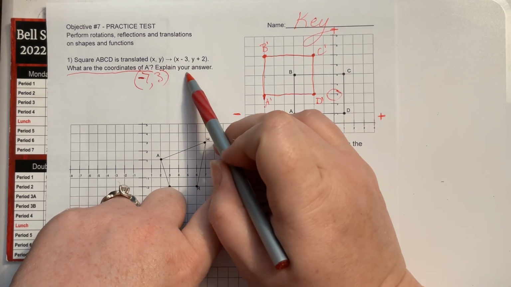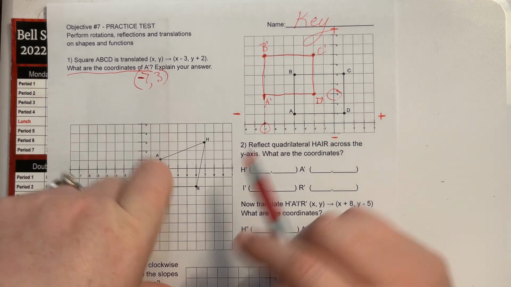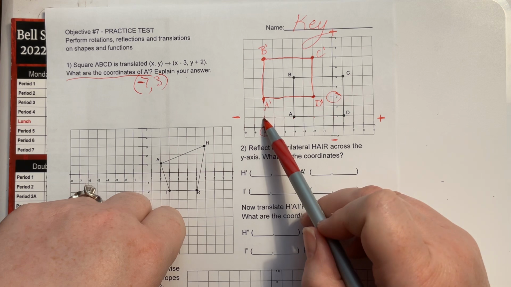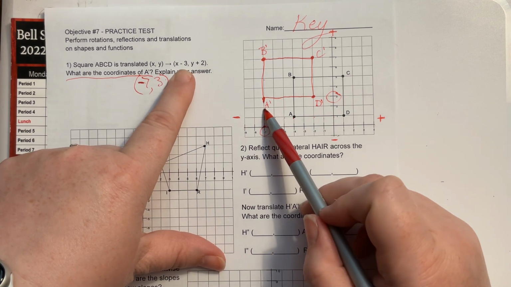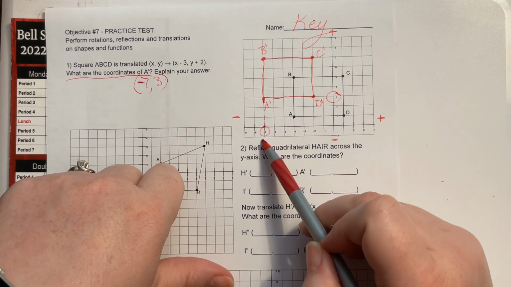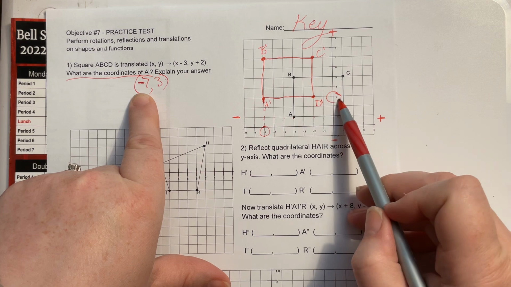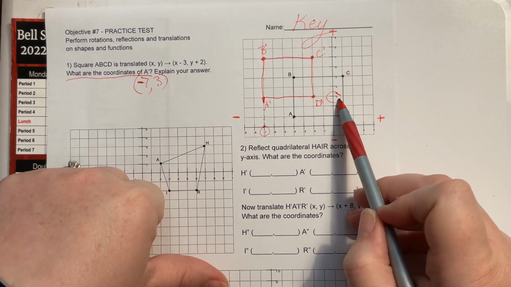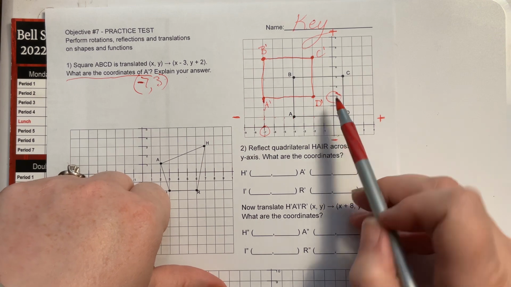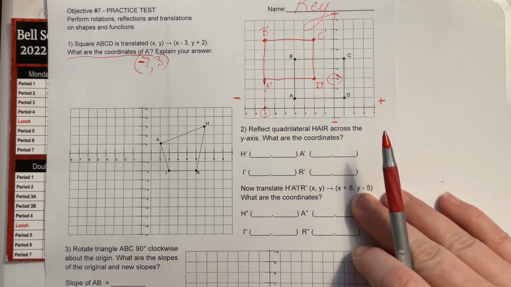It also says to explain your answer. So how did you get to this? Well, what'd we do? We went over 3, because it says 3 here. We went up 2, because it says 2. And then we looked down at our axis to find the 7. And looked across to the y-axis to find the 3. Just write down what you did in your own words to explain your answer. All right. Let's go on to the next one.